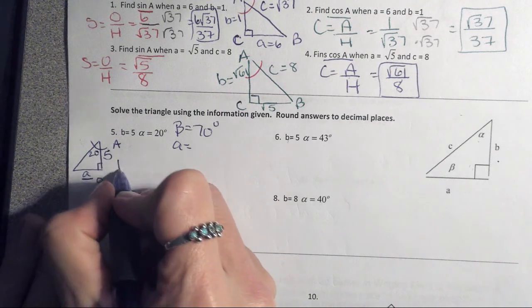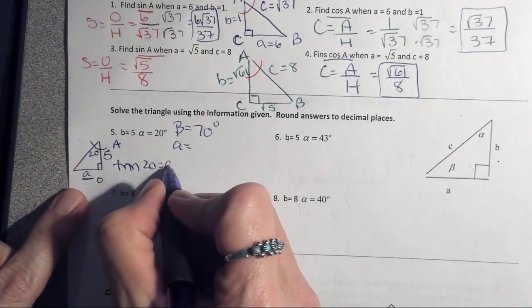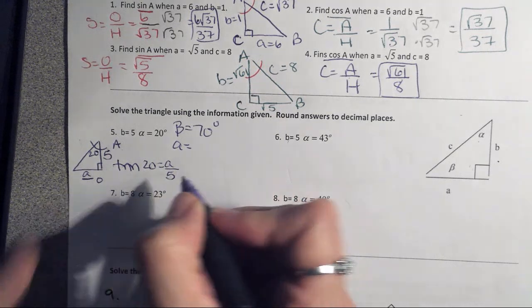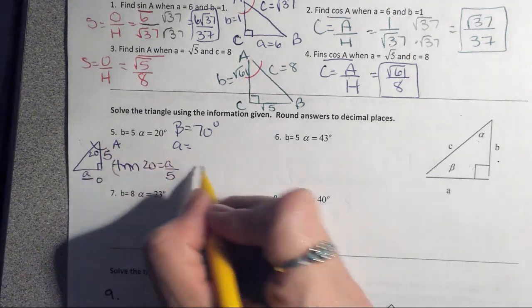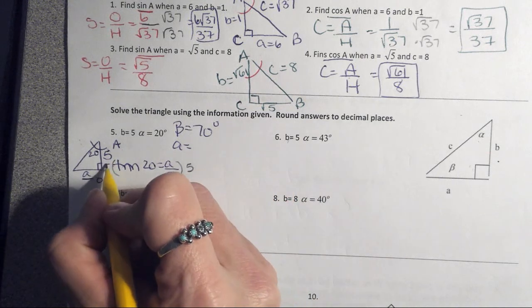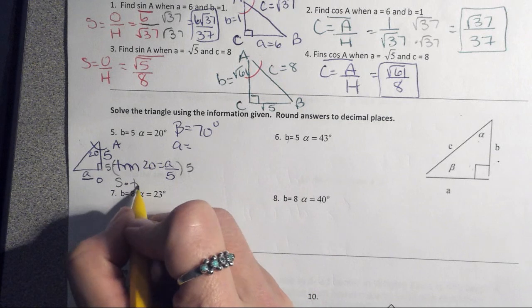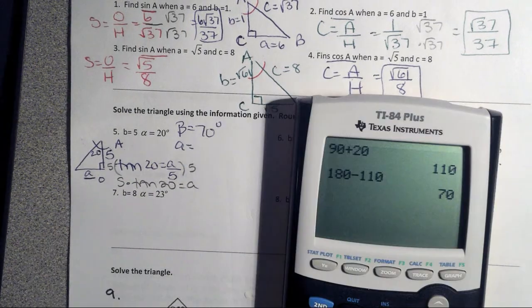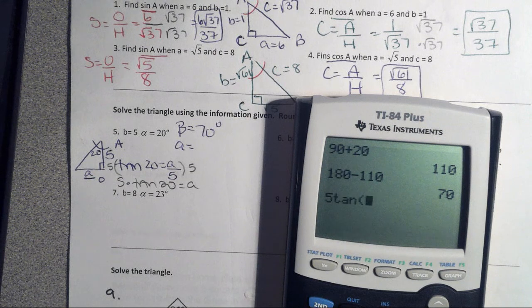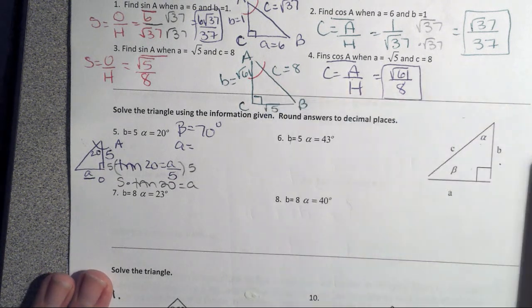So I'm going to write down tangent of 20 degrees equals the opposite over the adjacent. To solve that, I have to multiply both sides by the denominator. So then we have 5 times tangent of 20 equals A. I type that in my calculator: 5 times tangent of 20. So 1.82.